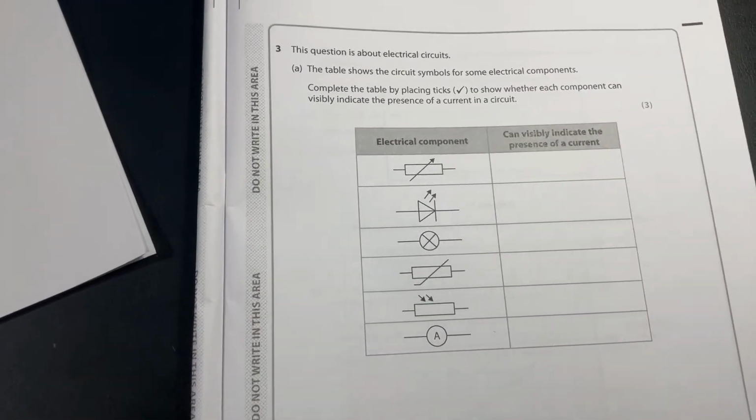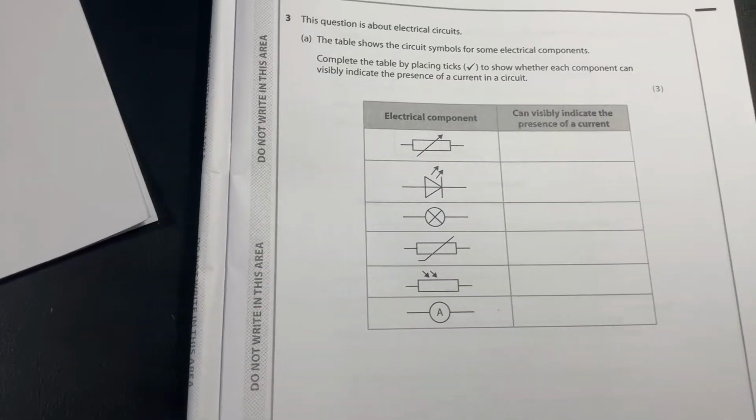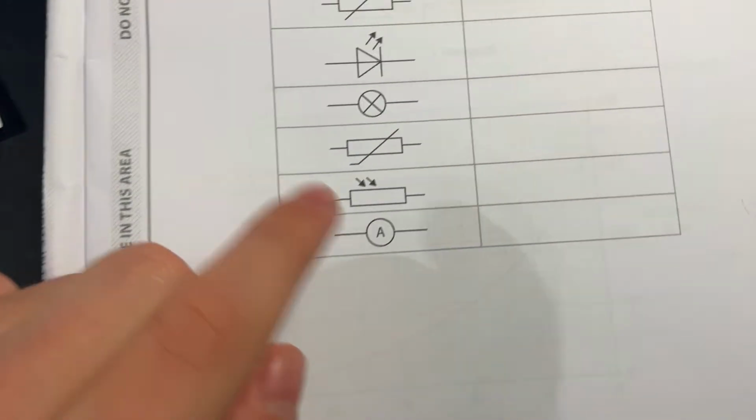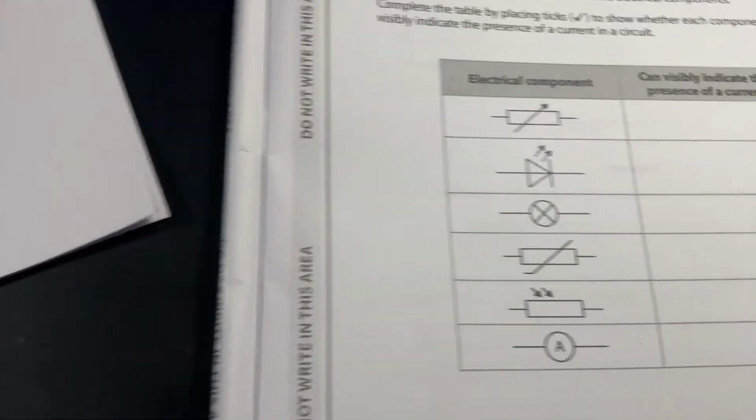So here are the symbols over here. I need to work on my symbols, don't I? What I do know though is this one over here is the symbol of a light bulb, probably.